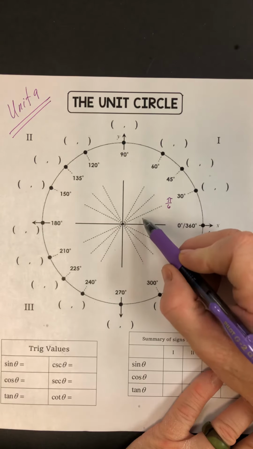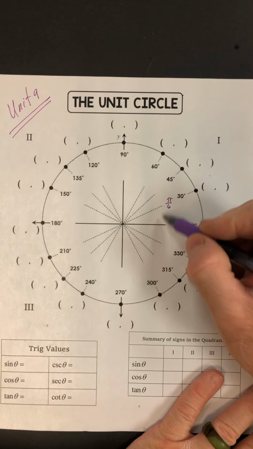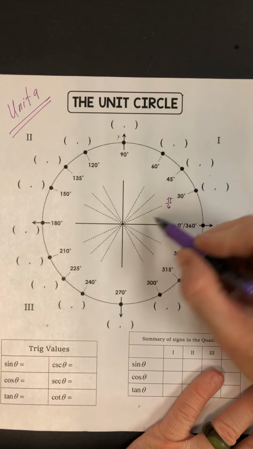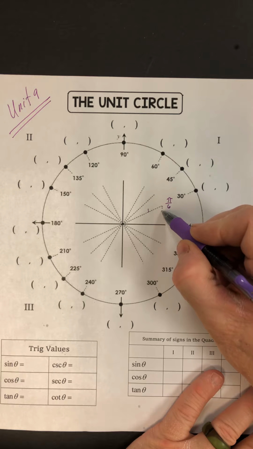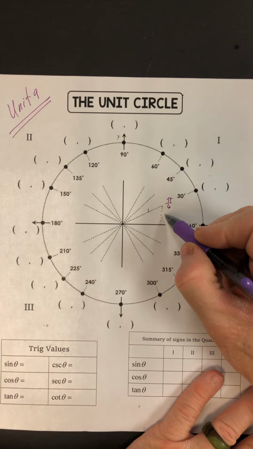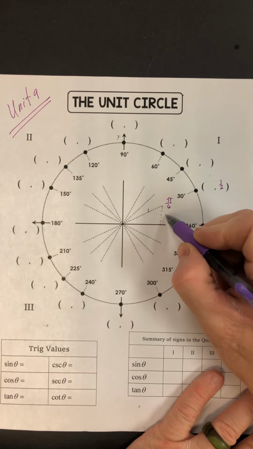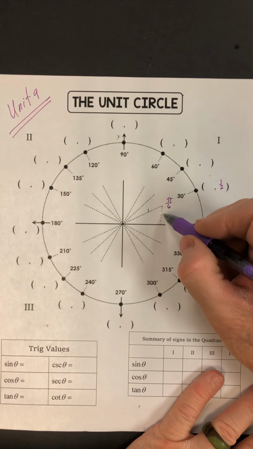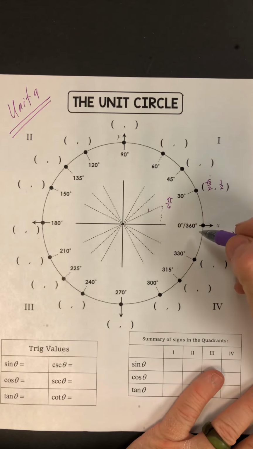Now, if this is my 30-degree angle, then I would make a little triangle. This would be my long side and the short side. Okay, and the radius in the unit circle is always 1. So the short side is going to be half of that, and that is the sine. Sine is opposite over hypotenuse. Okay, and then the other side is going to be that times the square root of 3. So this would be square root of 3 over 2.